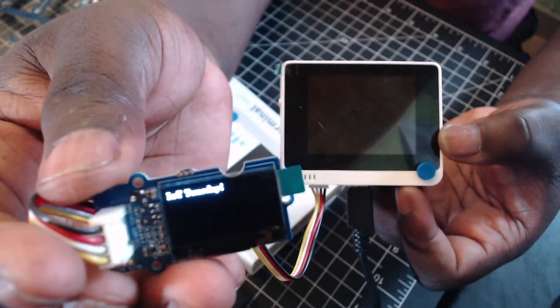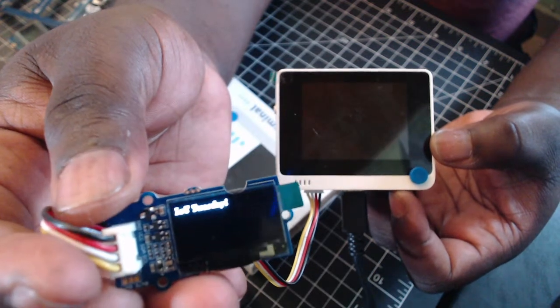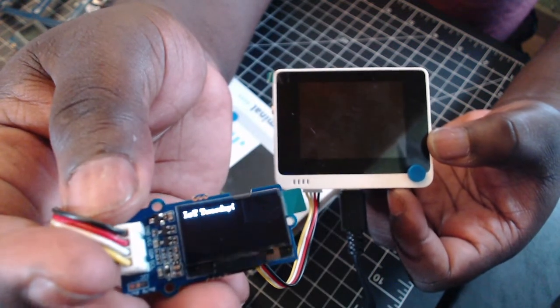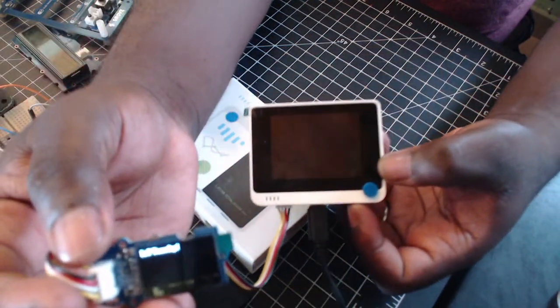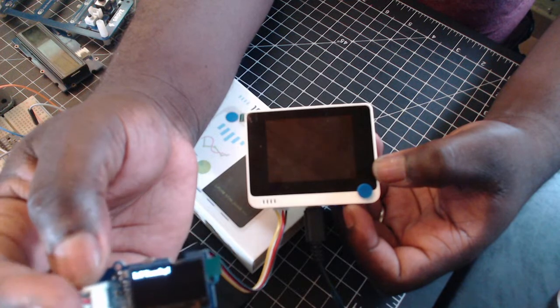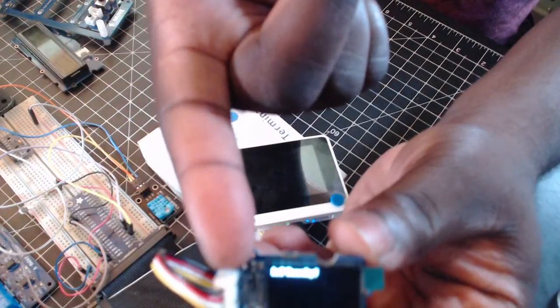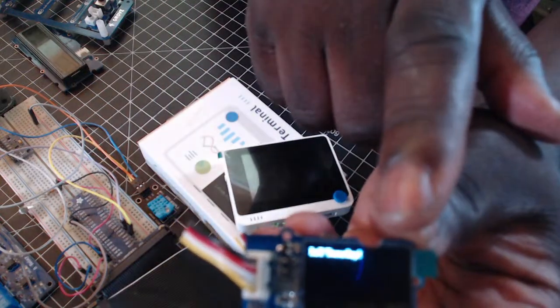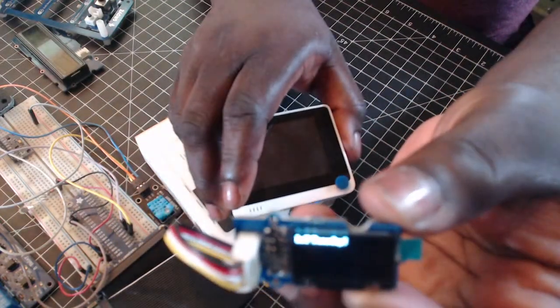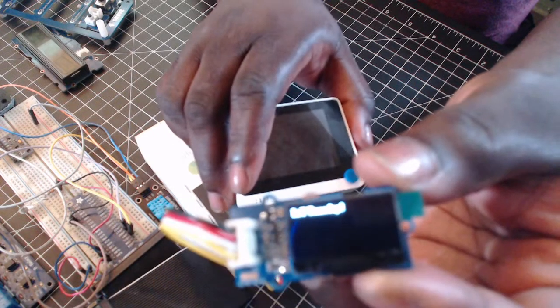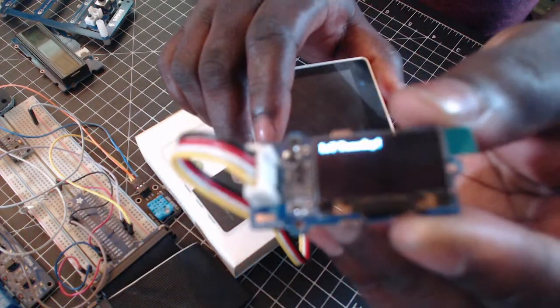There you go. Well, it's because of the light, it's a bit blurry, but let's take it back and see if it's going on. Let's see. Well, so it has IoT Tuesday on it. I'm just having a problem adjusting.